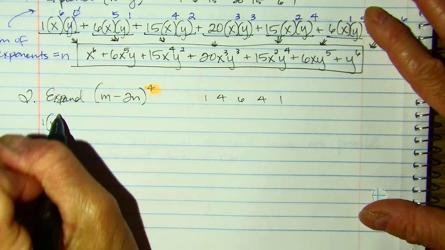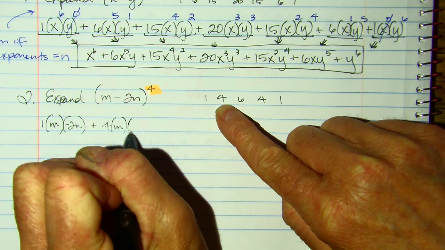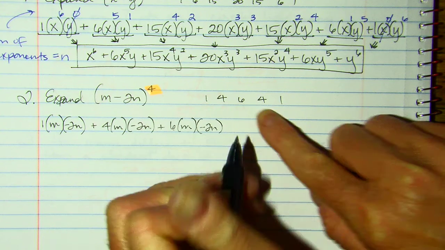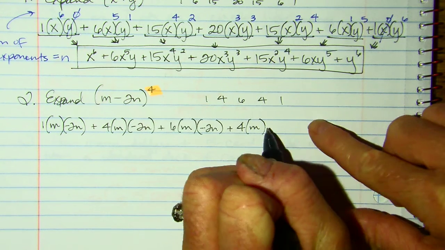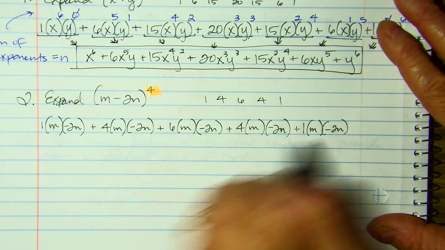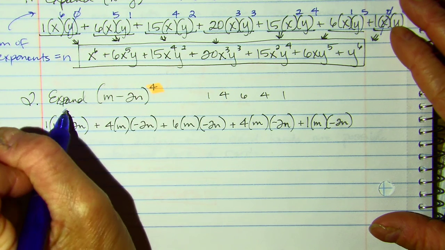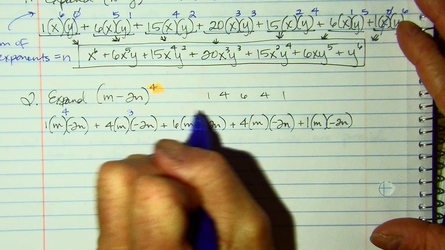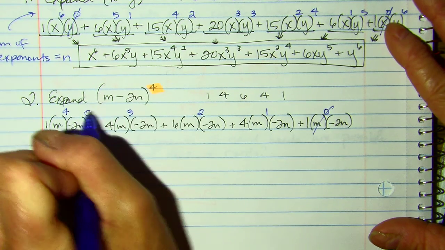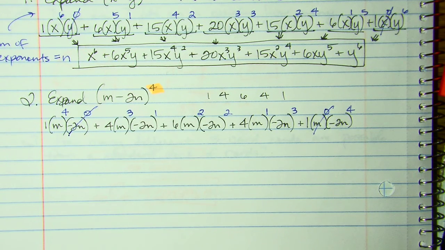1 times m times negative 2n. Then 4 times m times negative 2n. Plus 6 times m times negative 2n. Plus 4 times m times negative 2n. Plus 1 times m times negative 2n. Then we'll assign our exponents. So starting with n, 4, 3, 2, 1, 0. And then in the reverse order, 0, 1, 2, 3, 4. And then from here, we're going to simplify.